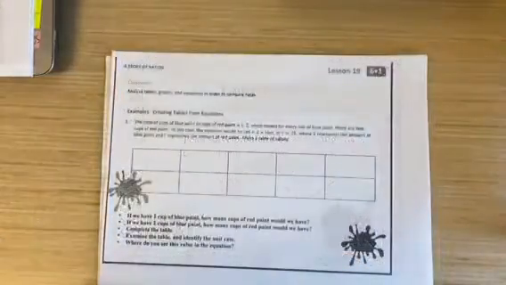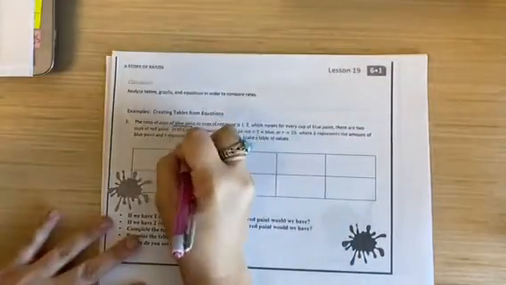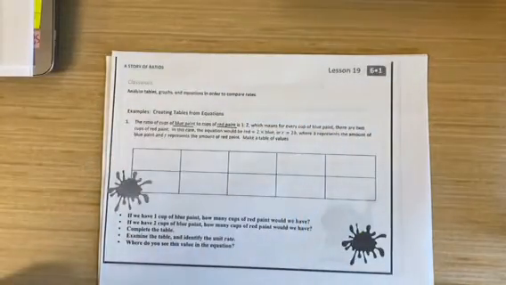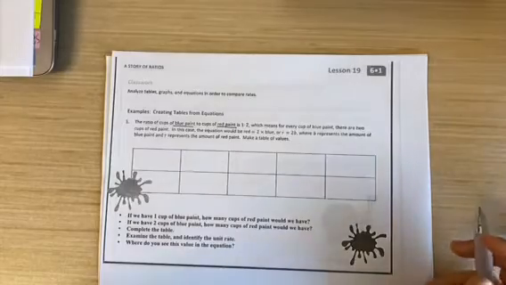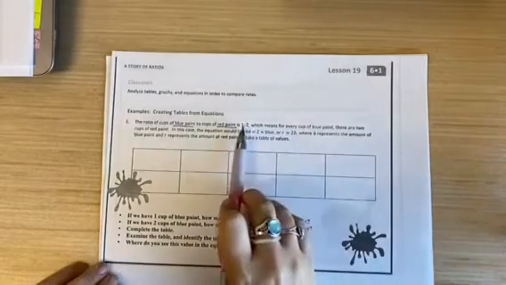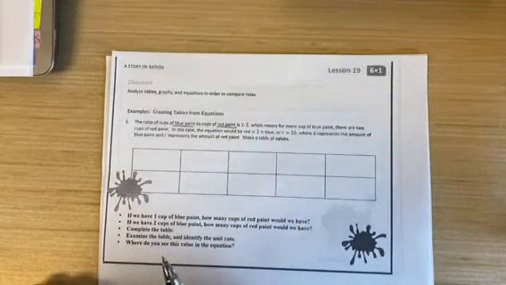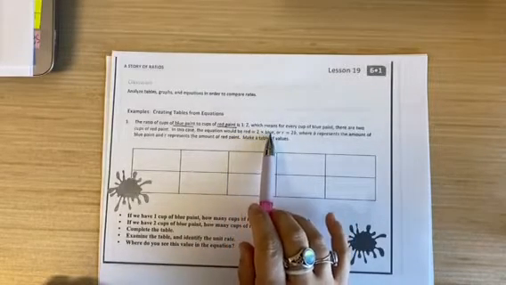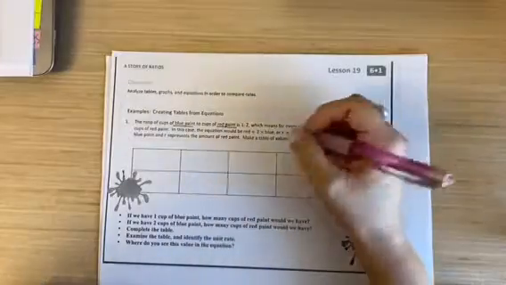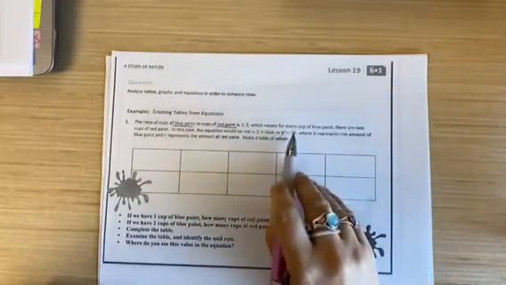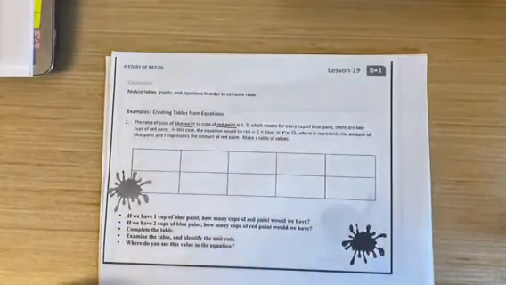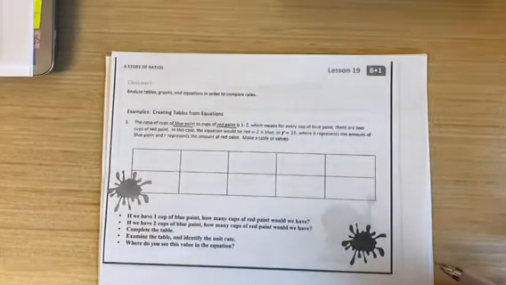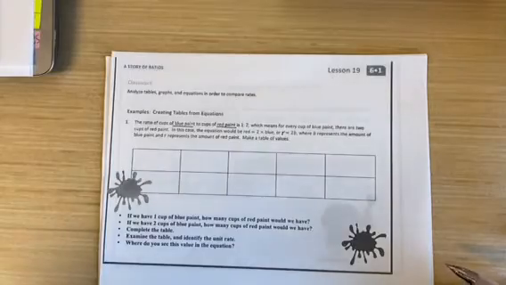Let's get started. The ratio of cups of blue paint to cups of red paint is 1 to 2. Which means for every cup of blue paint, there are 2 cups of red paint. In this case, the equation would be red equals 2 times blue, or R equals 2B, where B represents the amount of blue paint, R represents the amount of red paint. Make a table of values.